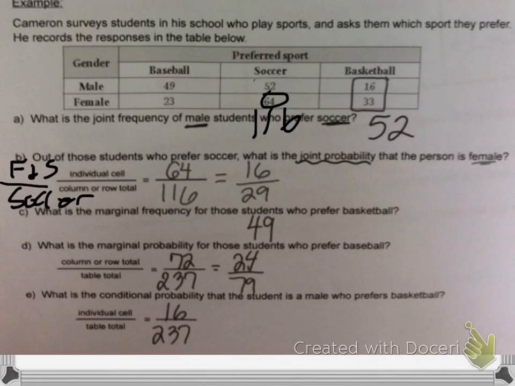What is the marginal frequency for those students who prefer basketball? Alright, so our marginal frequency is just when you add up everything in basketball. So right here we'll look at this, and we'll say 16 plus 33 is 49.